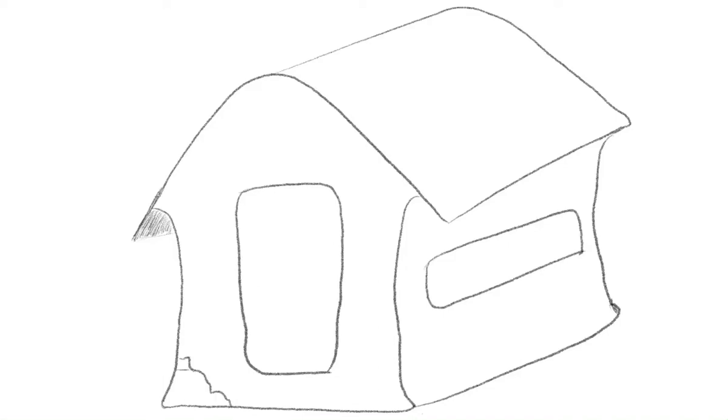Today we are drawing a house. Normally, when you're making scenery drawings or stuff like that, you will have a house inside the scenery.